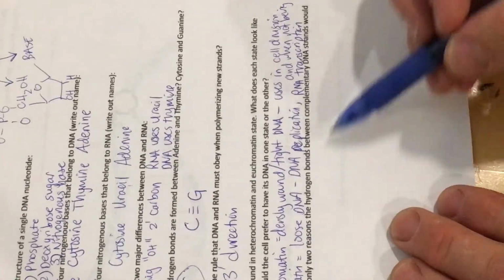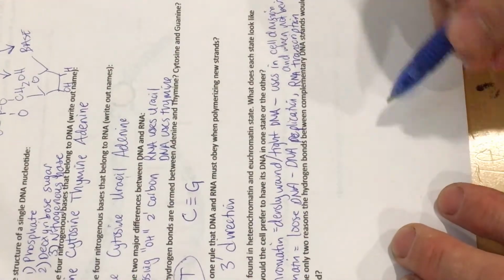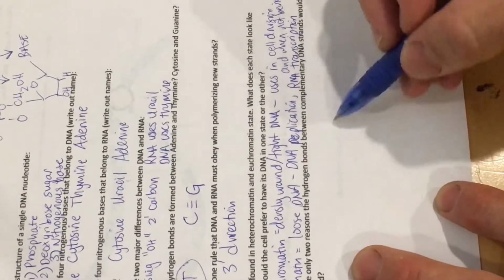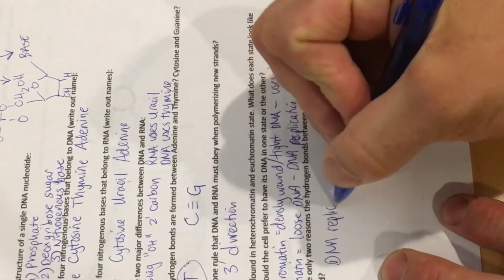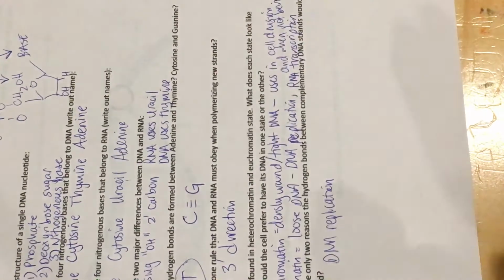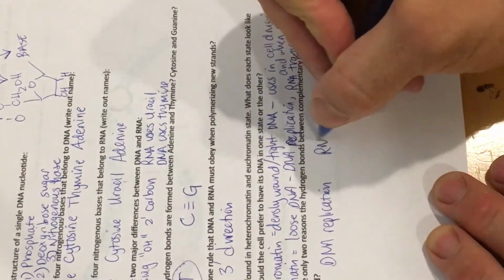All right, what are the only two reasons the hydrogen bonds between complementary DNA strands would be separated? Well, it was this thing above. It's for DNA replication, right? Because you have to separate the two strands in order to copy them. And then the other one is RNA transcription.